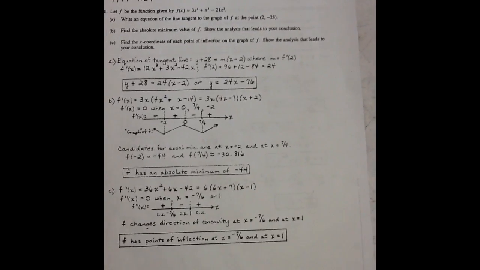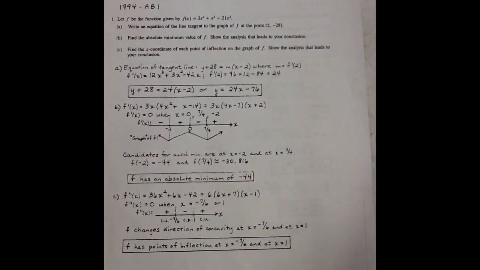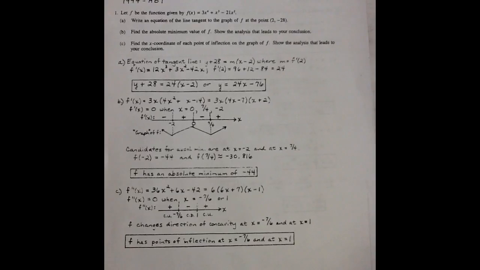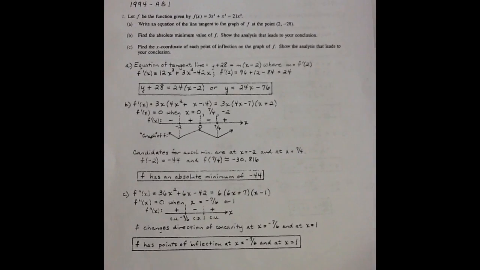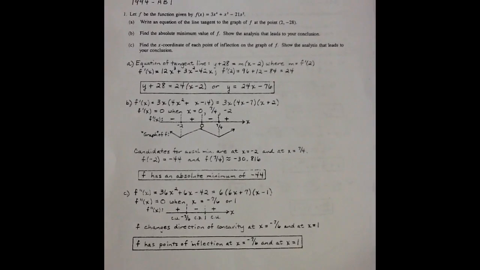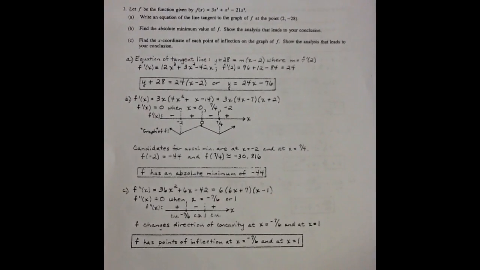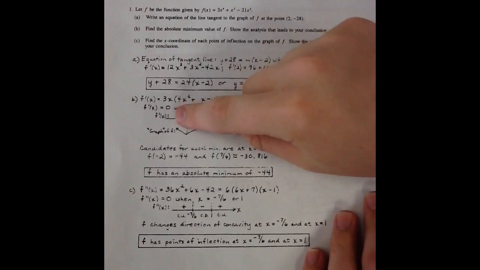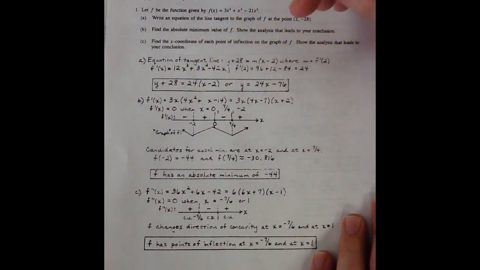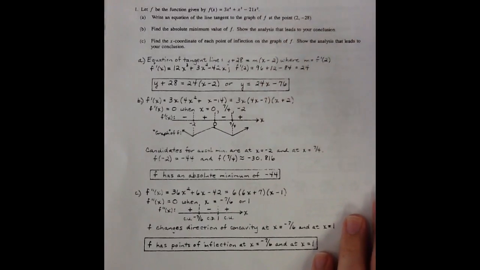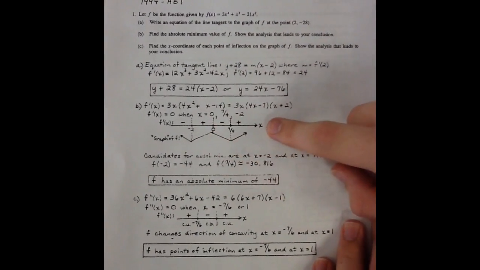To do this, we need to find the critical points of the graph of f. To do this, we take the first derivative of f and set it equal to 0. Now, every point where it equals 0, we have to test where the slope is increasing and decreasing. So once you find your values where the slope is equal to 0, which would be at x equals 0, 7/4, and -2, put that on your number line.